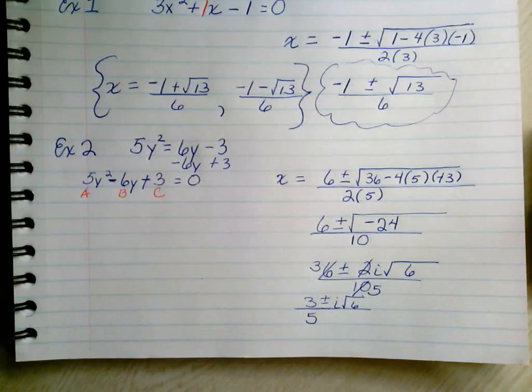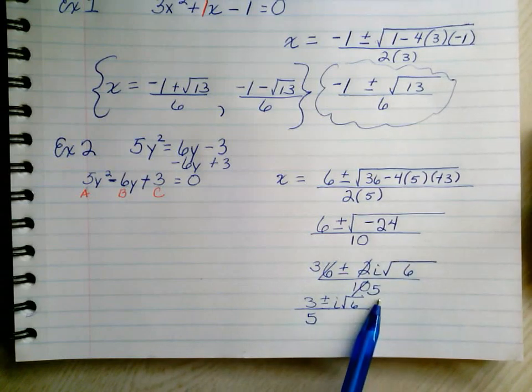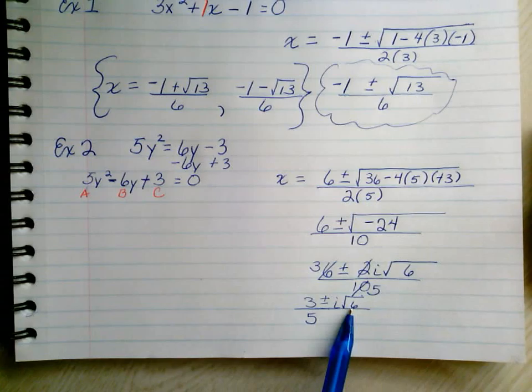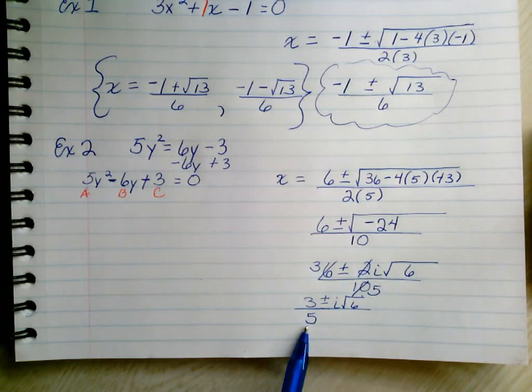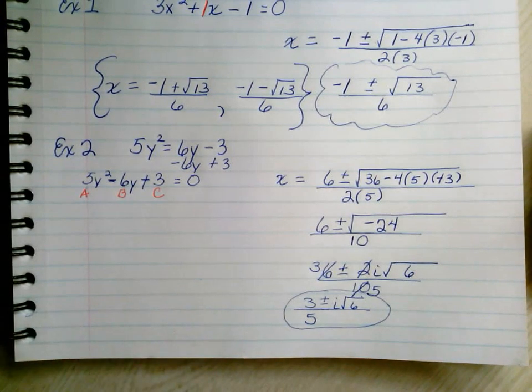Okay? So you could have done 3/5 plus or minus i radical 6 over 5, but since the 3 and the i√6 are both sharing the same denominator, you can combine them and put them both over the denominator of 5. So the answer cannot be simplified any further. 3 plus or minus i√6 over 5. Okay? That's your answer. 3 plus or minus i√6 over 5.